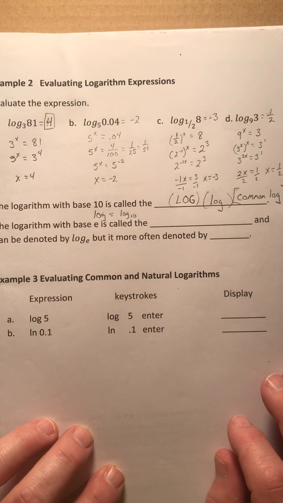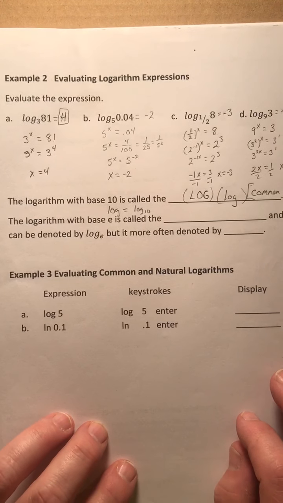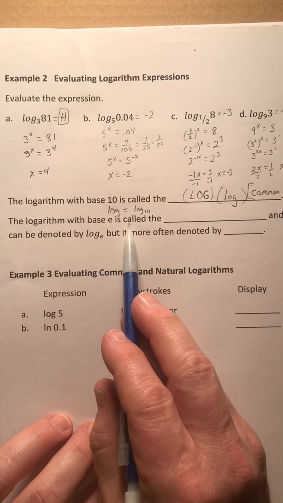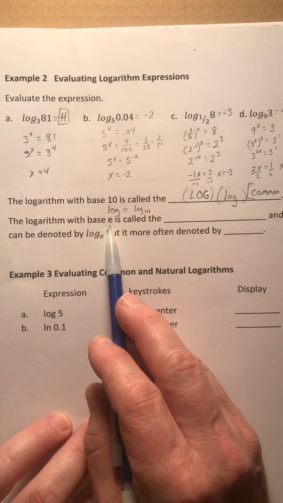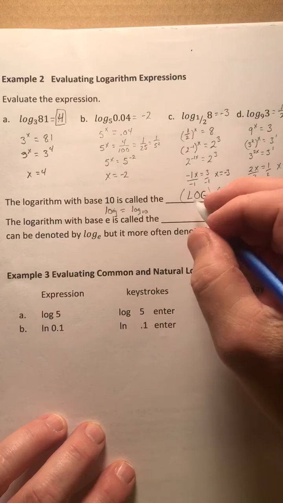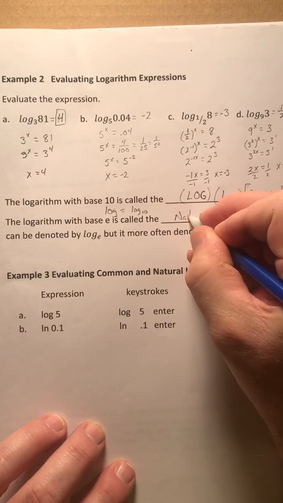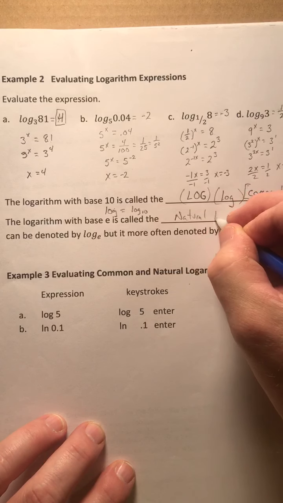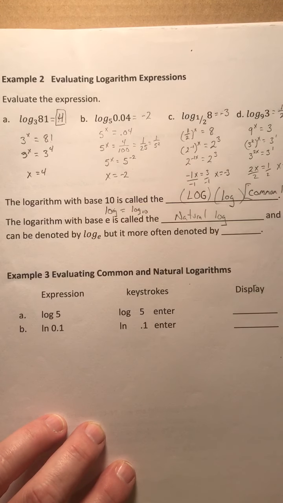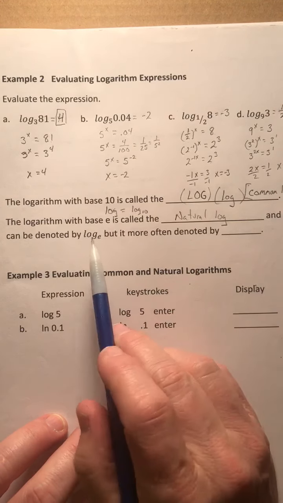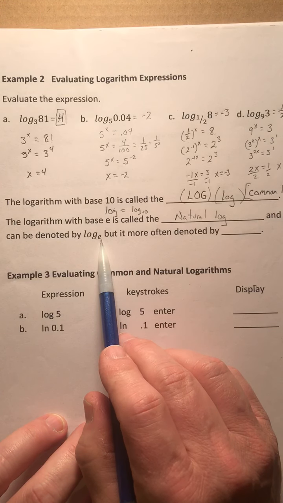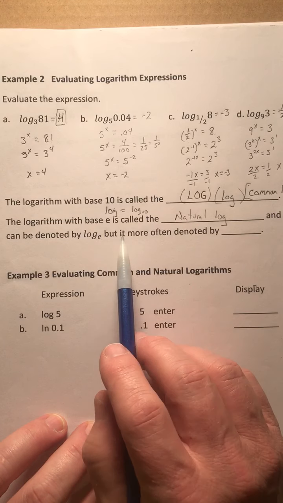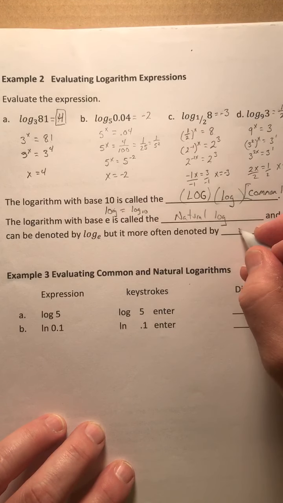The next one you have to know is the logarithm with base e. E is actually a number like pi. It is called the natural log. You might see it written as log base e, but it's very rare. More often, you're going to see it denoted by this, ln.